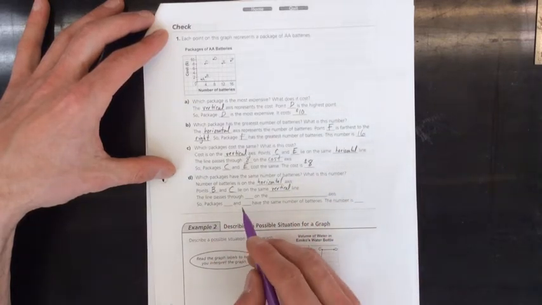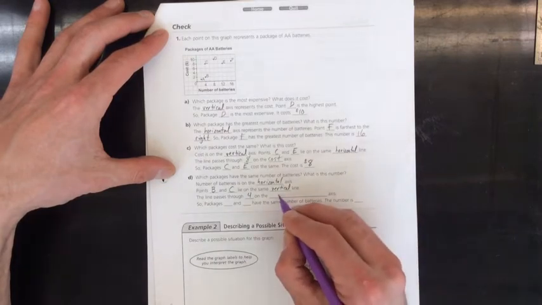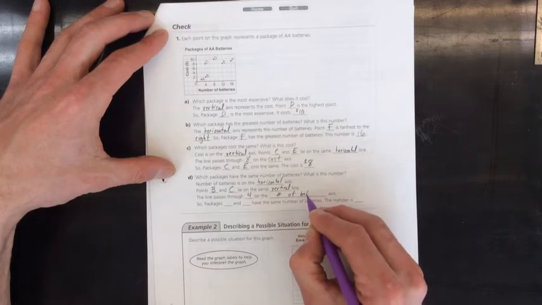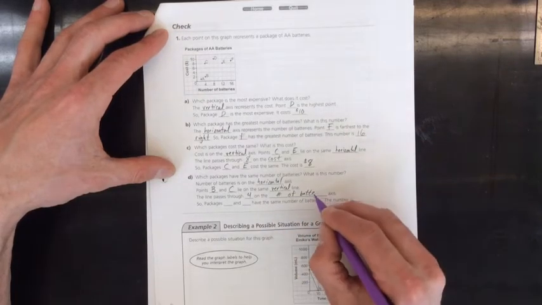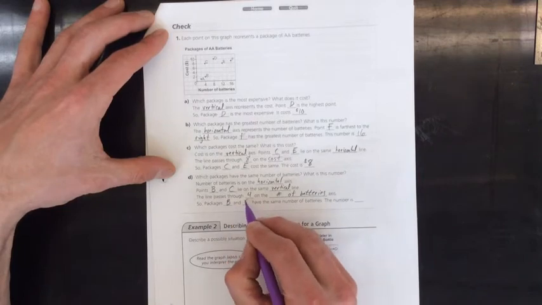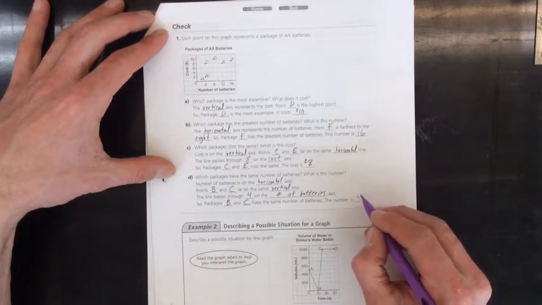The line passes through 4 on the number of batteries axis. So packages B and C have the same number of batteries. This number is 4.